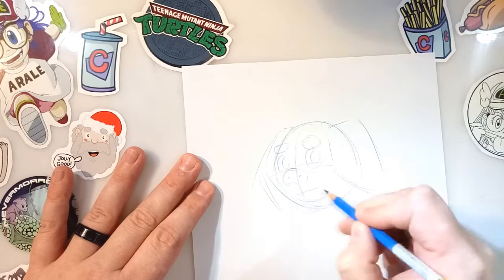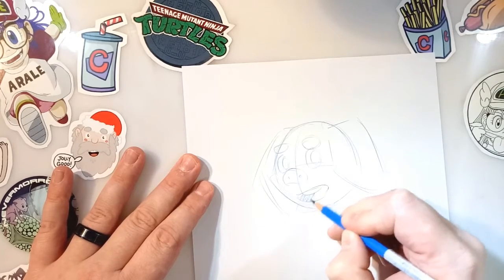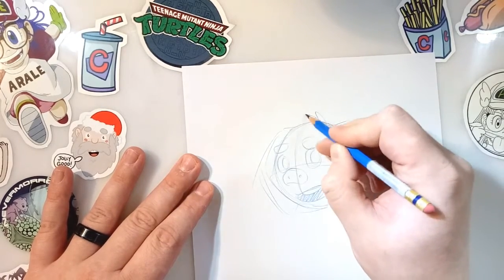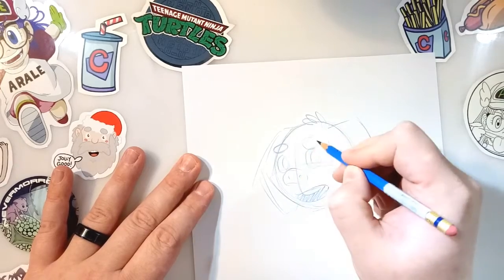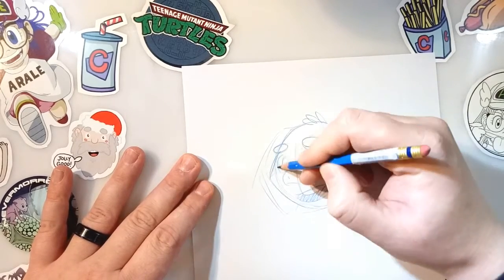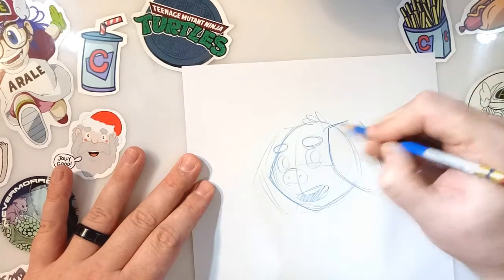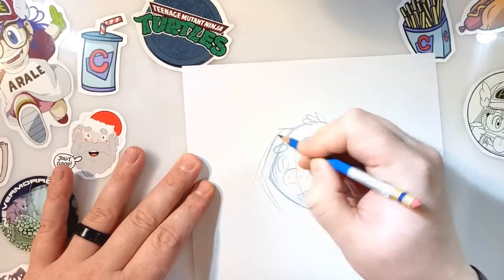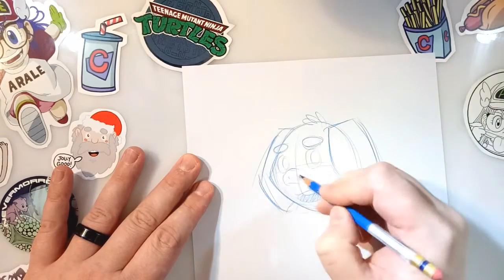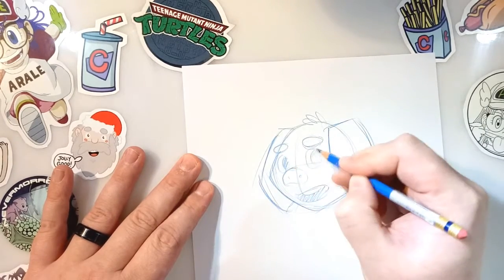But this is a nice little quick sketch of Chris. Not the best, but just getting those basic elements in there. But this is the guy we're going to be working with.